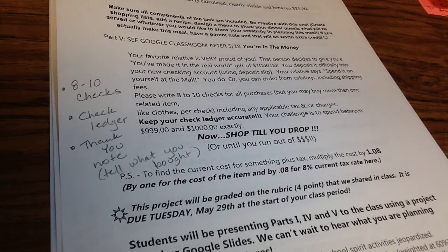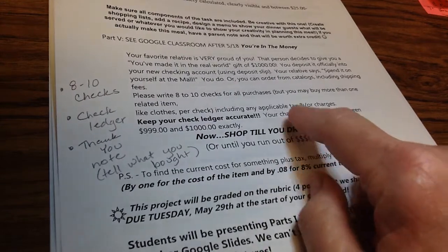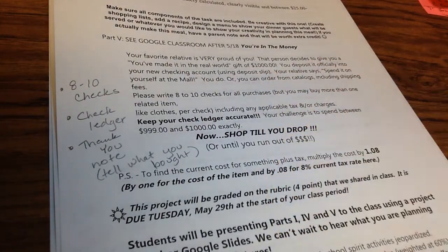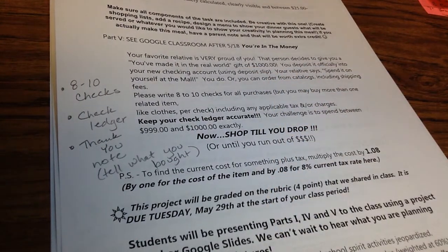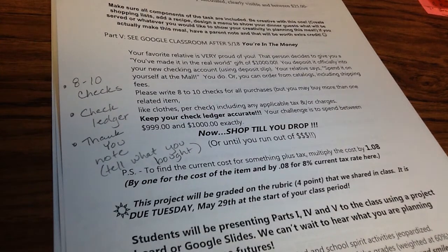You're in the money. So this is where you're going to get to fake spend $1,000 from a relative that's very proud of you. You need to have for this 8 to 10 checks, the check ledger, and a thank you note that tells what you bought.